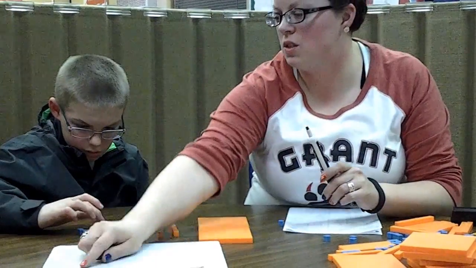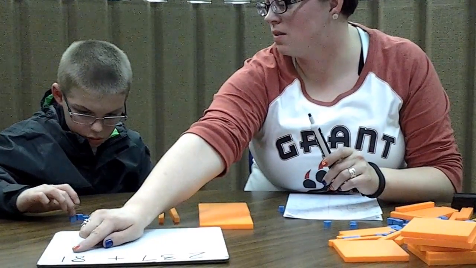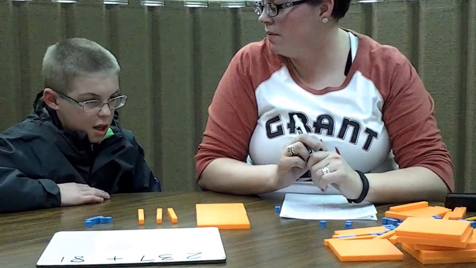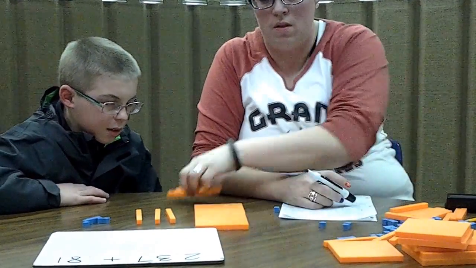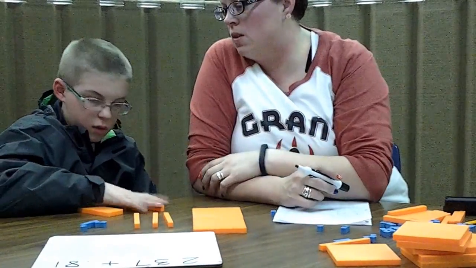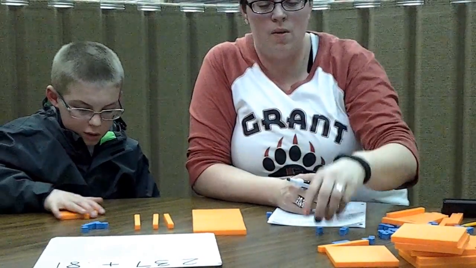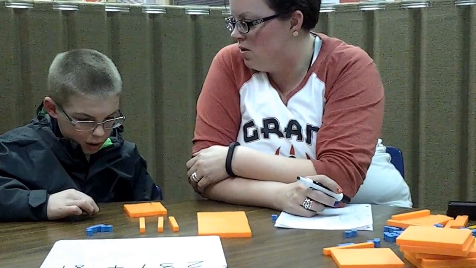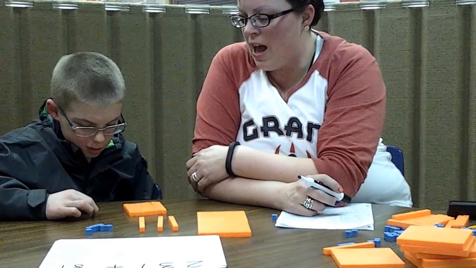Now we also need to do our 81 hundredths. Right? So how many tenths do we need? 8. Okay, here you go. How many units do you need? 1. And that equals what? 1 hundredth. So we're going to add these together.